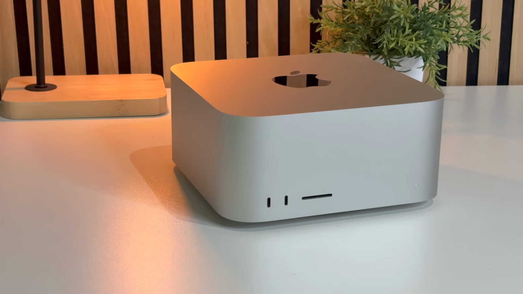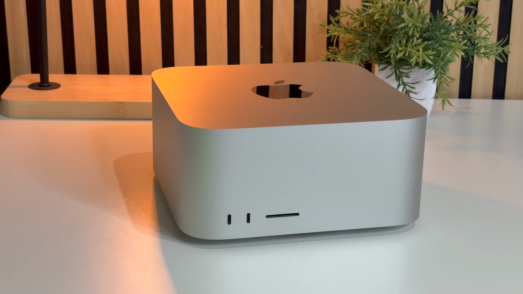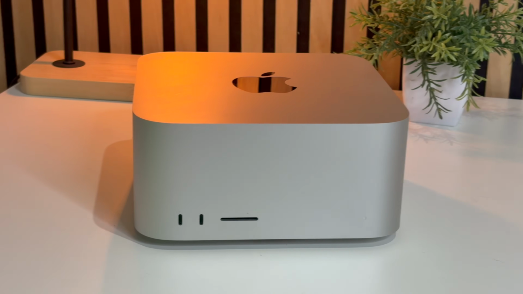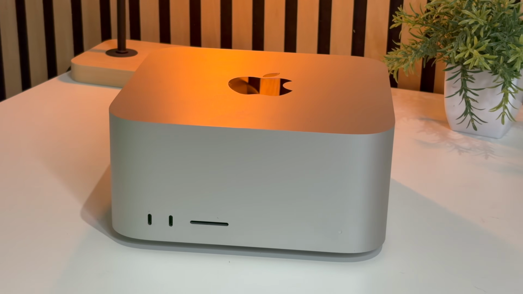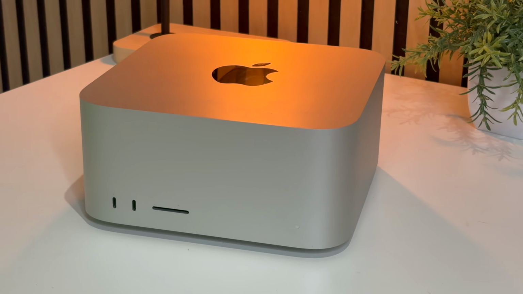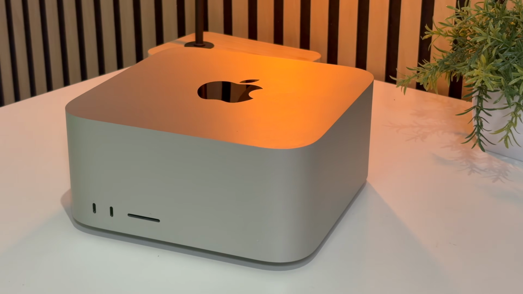But perhaps the biggest story is how much faster the M5 Ultra is compared to the M3 Ultra, particularly when we start looking at graphics and also that local AI performance. There is a catch though, and that is the price has gone up, and if you want the new M5 Ultra Mac Studio, it has gone up quite a lot.